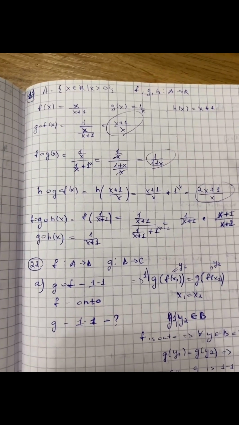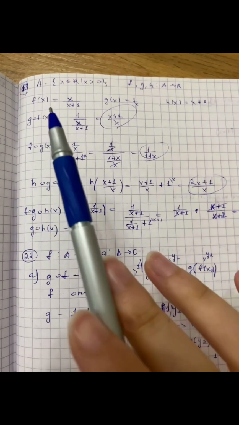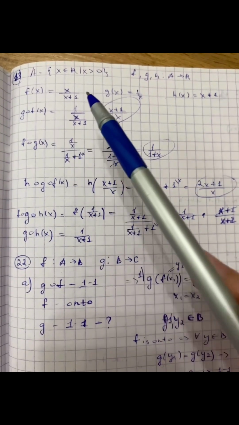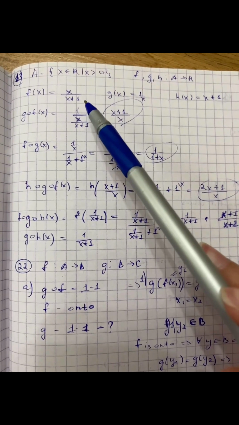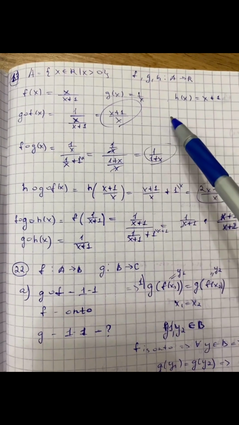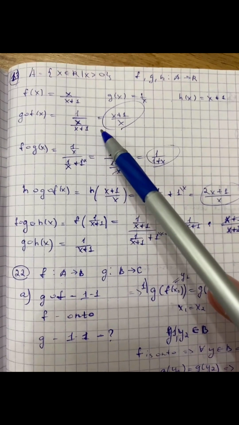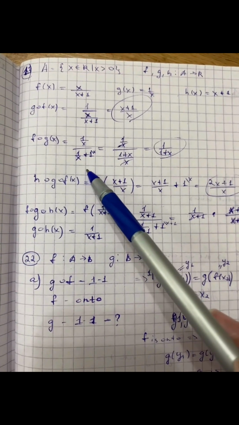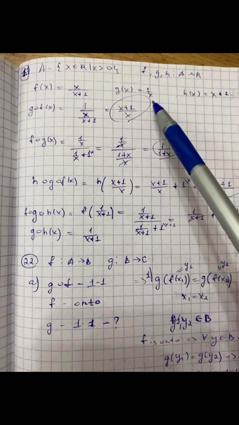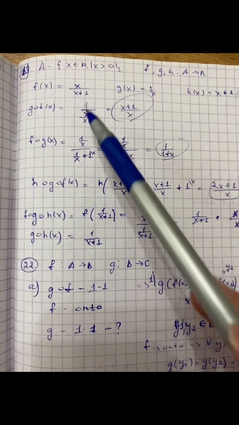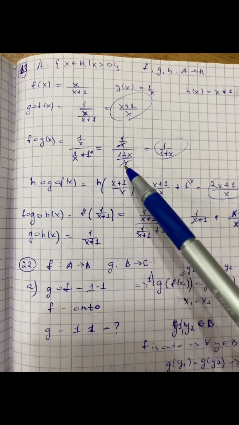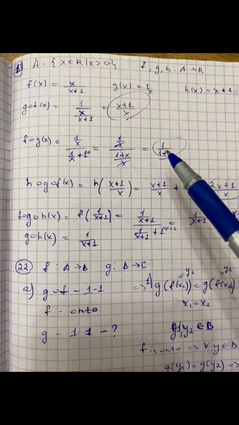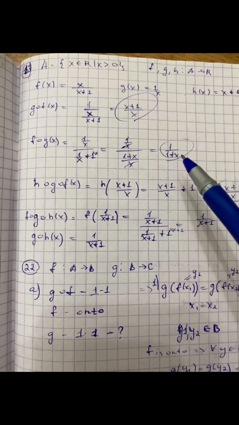So in this problem we should find the compositions. In order to find compositions, we should look at this function and take it as x of this function. So if we apply it, the x plus 1 will go there and we get this function. For this one, we look at this function and take it as x for this function, and in the end we get 1 over 1 plus x.